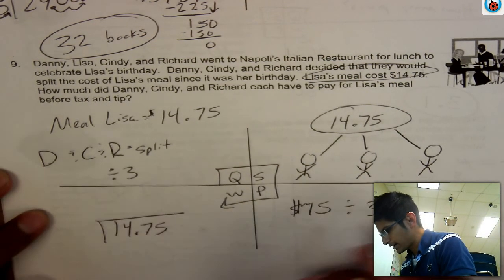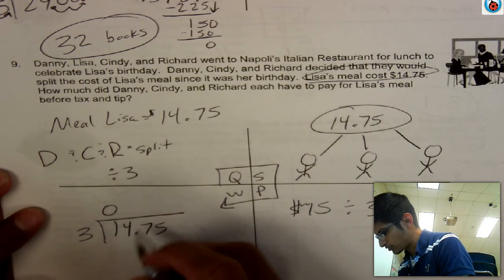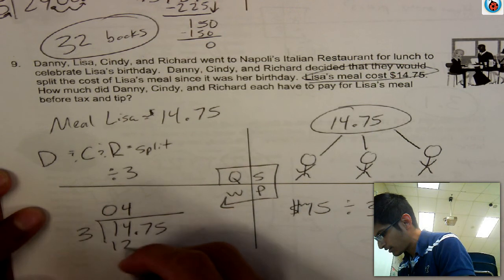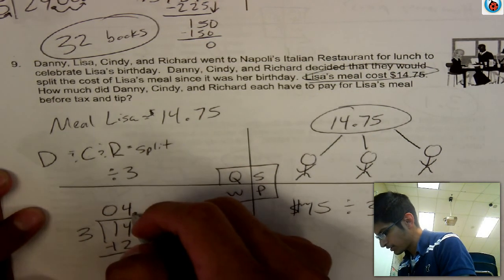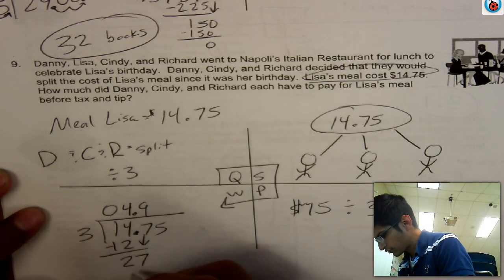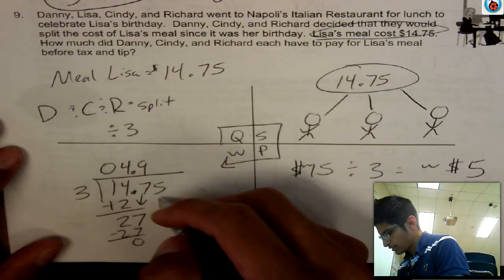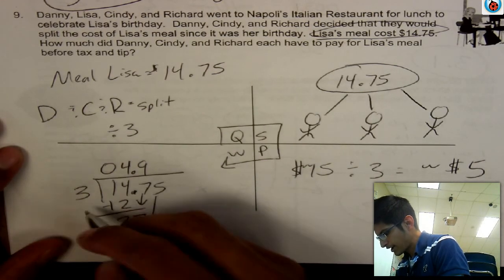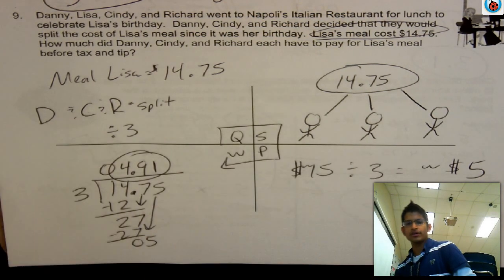$14.75 divided by 3. 3 goes into 1 0 times. 3 goes into 14 4 times, for 12. 14 minus 12 is 2. Be sure to put your decimal up in your answer. And 3 can go into 27 9 times, for 27. Okay, and then we're going to bring our 5 down. 3 will go into 5 1 time, and then that'll be my answer right there. So my answer was $4.91.